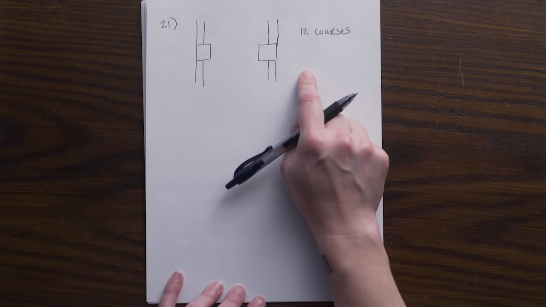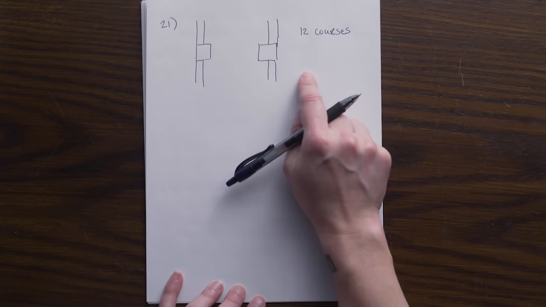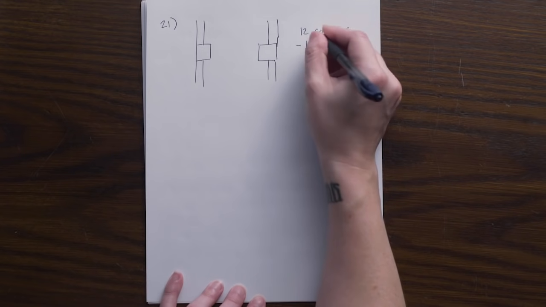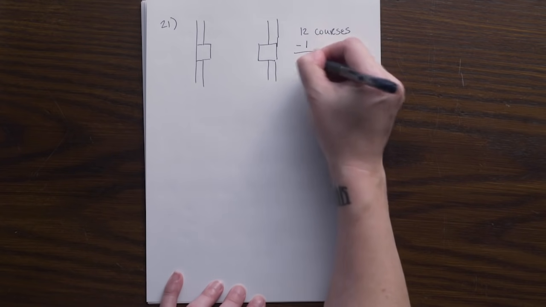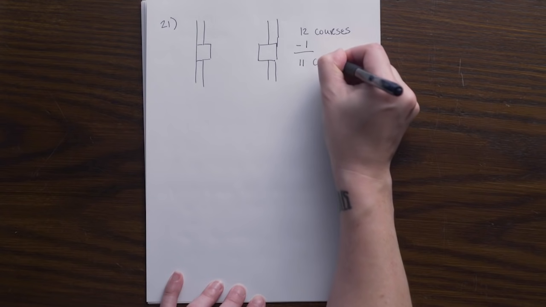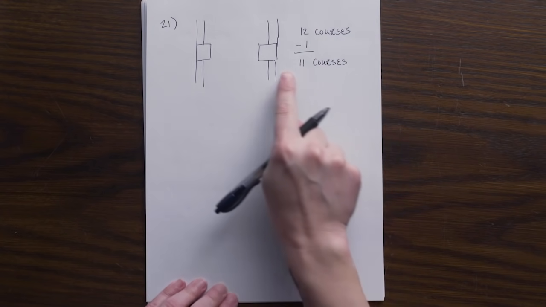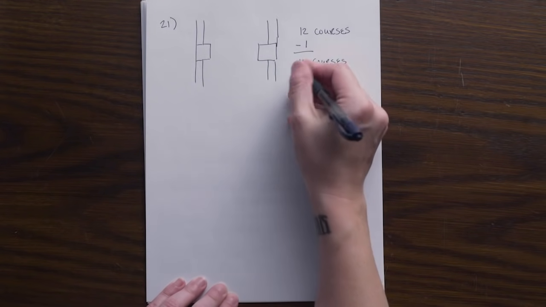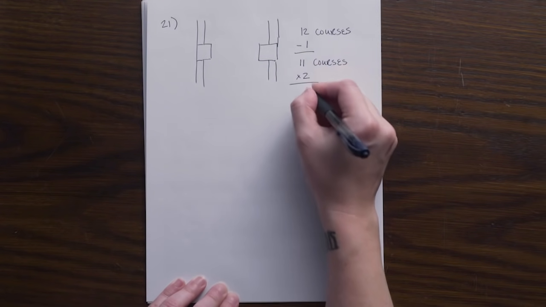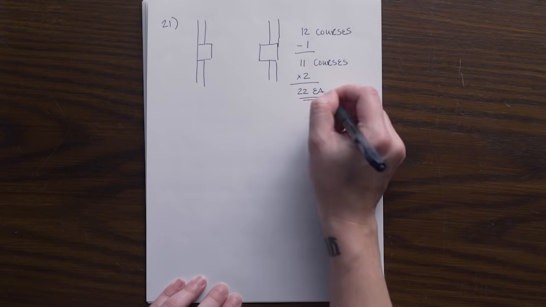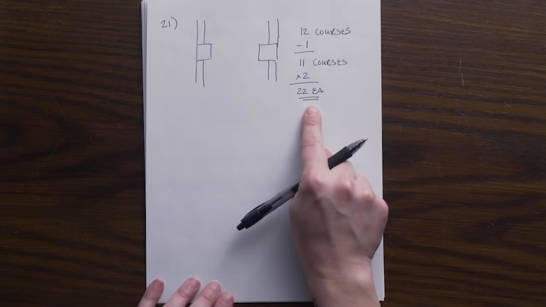However, we have just determined in number 20 that we have a lintel block that is running around the top course. So if we subtract off the lintel, we have 11 courses of pilaster block. We have the pilaster blocks on both sides, so we have 11 courses on each side. Multiply by 2, that means we have 22 pilaster blocks total in our foundation system.